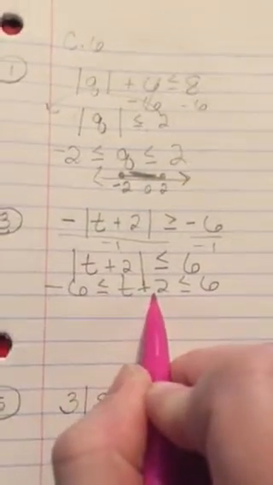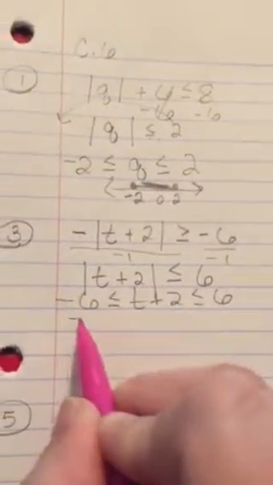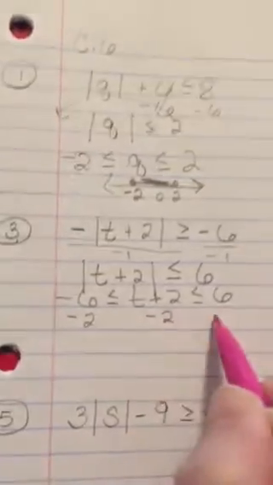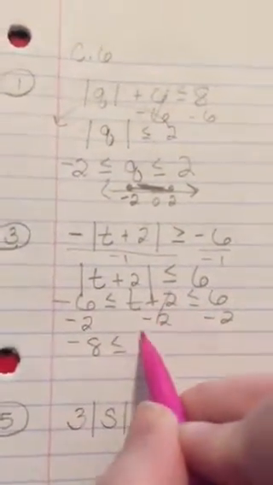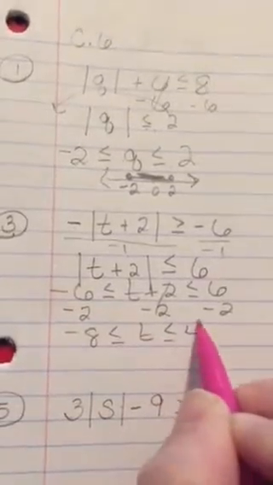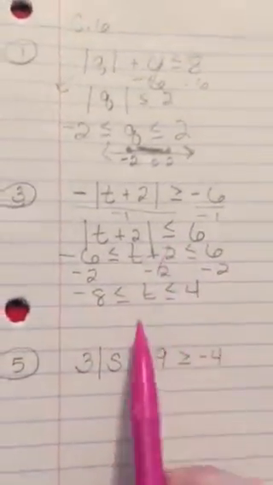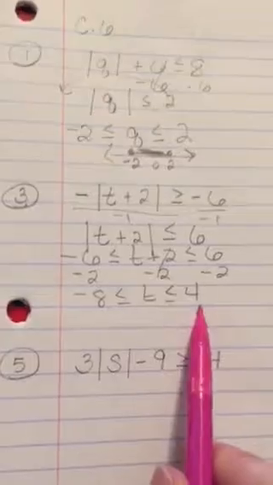So I need to get rid of this 2 by subtracting it from both sides of the inequality. That's going to give me a -8. And of course that cancels, and that's going to give me a 4. And this is a less than. If you notice, it would shade between these two values.